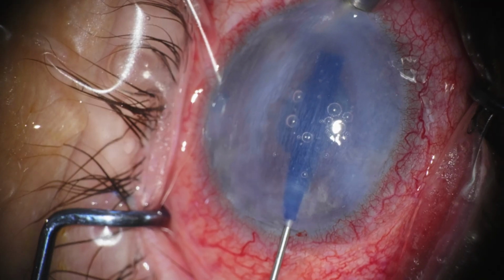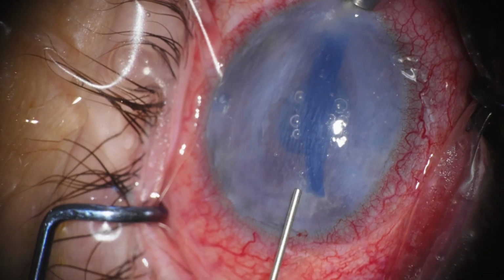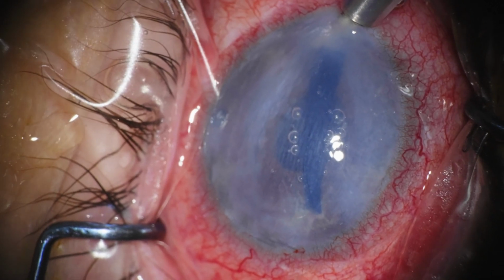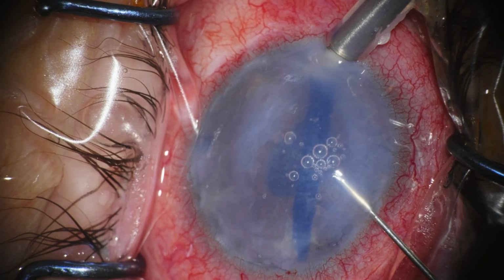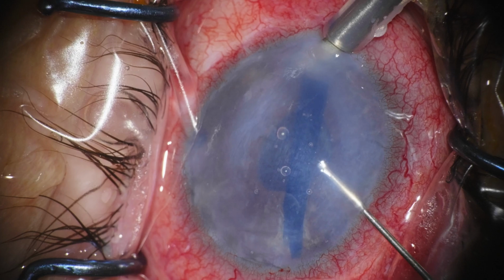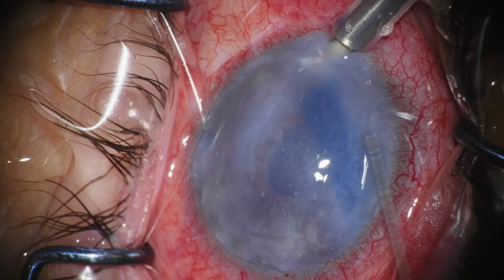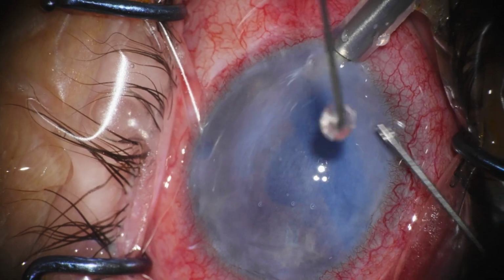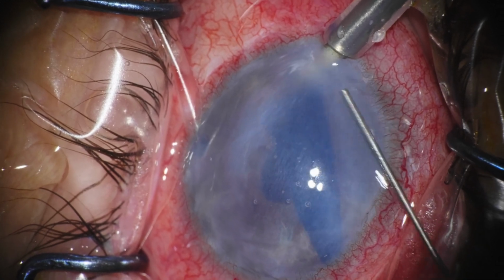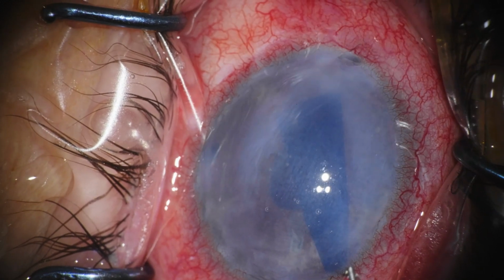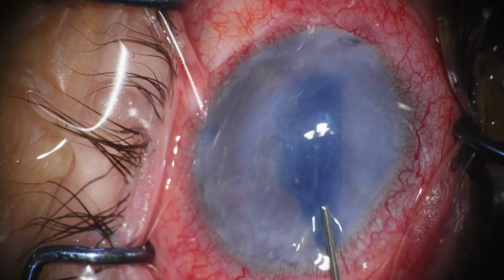So we've injected the graft, which is 9 millimeters, and you can see that it doesn't come close to occupying the whole of the AC white to white, limbus to limbus, and that's because his white to white is about 13 millimeters or close to 14. So now we're using the AC maintainer to be able to have some depth to position the graft, but then we remove it to be able to start unfolding it.